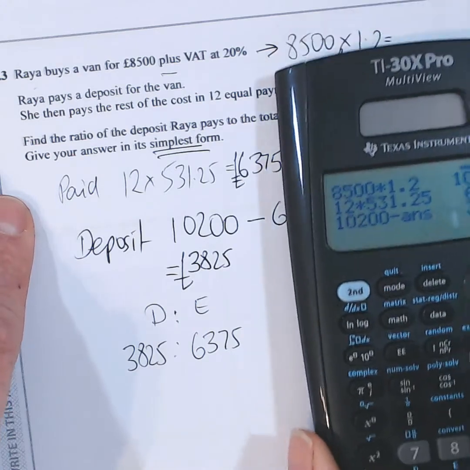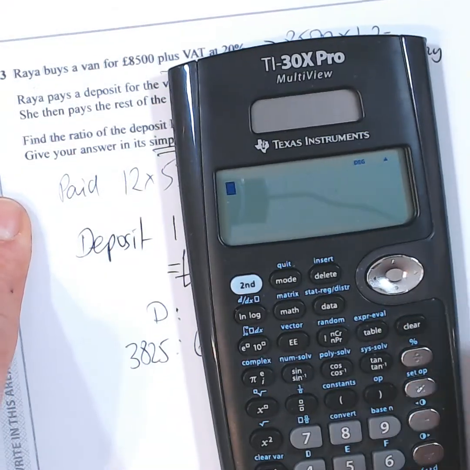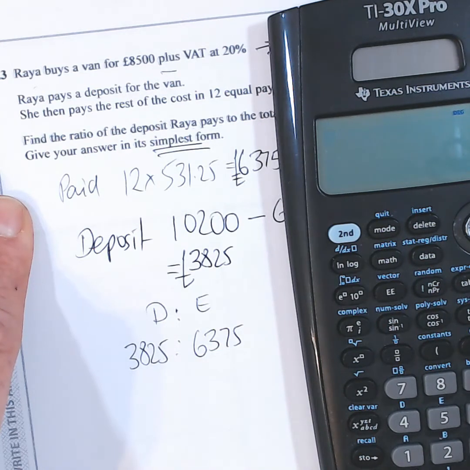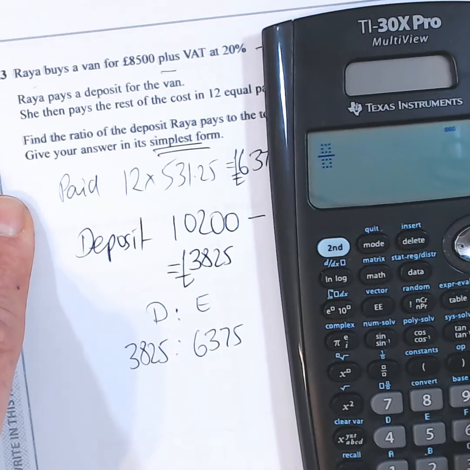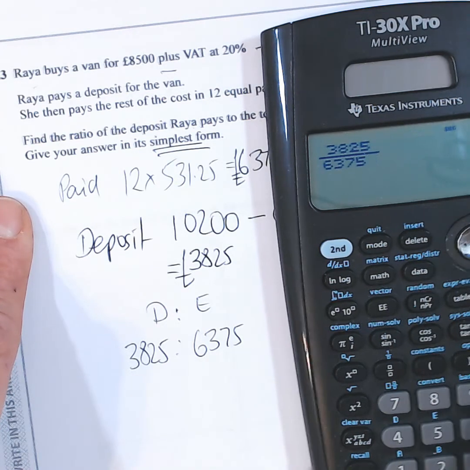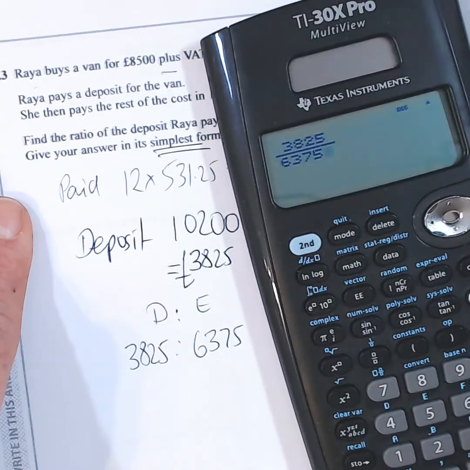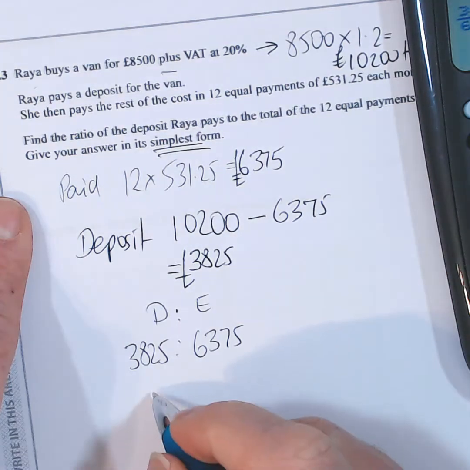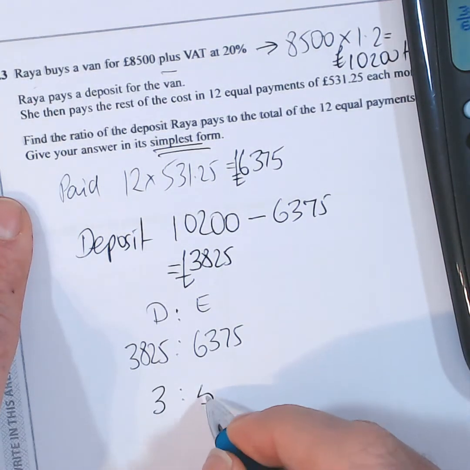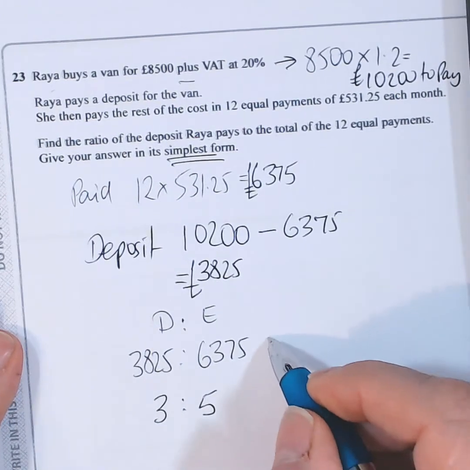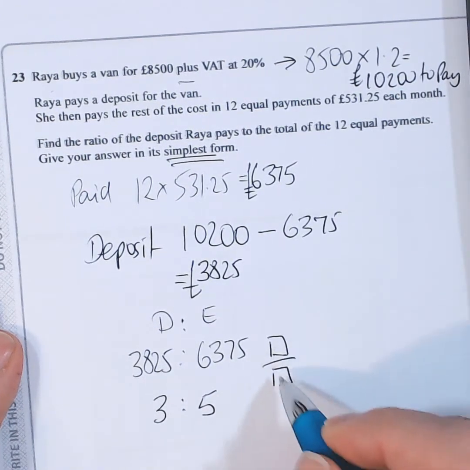Now, little trick. If you want to do these kind of things and you don't want to have any fuss, it's a calculator paper, so put it in as a fraction. So 3825 over 6375, and your calculator should cancel down when it's possible. So 3 over 5. So the answer is 3 to 5. Okay, so you can use your calculator to do it for you. Use the fraction key and it'll cancel down.